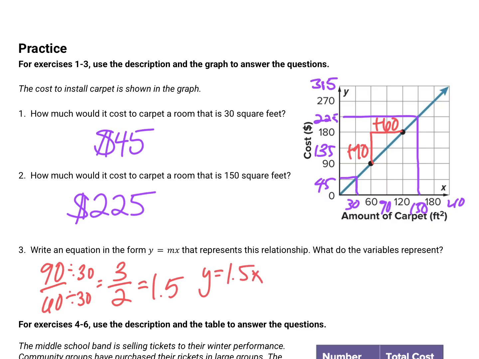Let's talk about what those variables actually mean here. So x is the amount of carpet in square feet. We know that because here on our x-axis, it says amount of carpet in square feet. For our y, that's over here on our y-axis, that's labeled with cost in dollars. So our y represents the cost, okay? So when I look at this equation, what it tells me is that it costs $1.50 per square foot of carpet in order to install it.